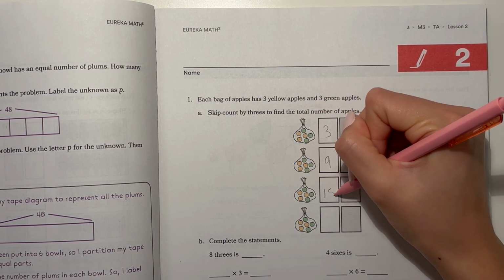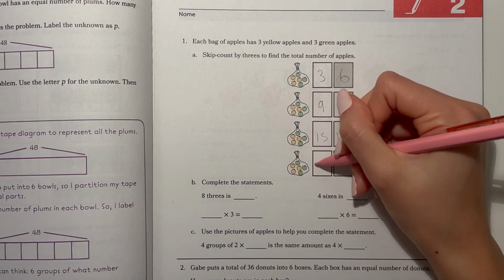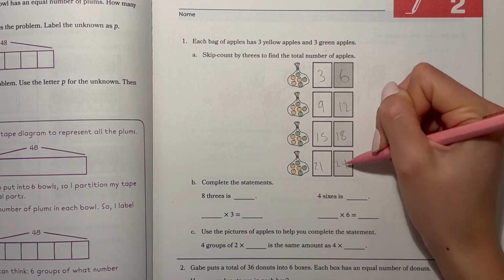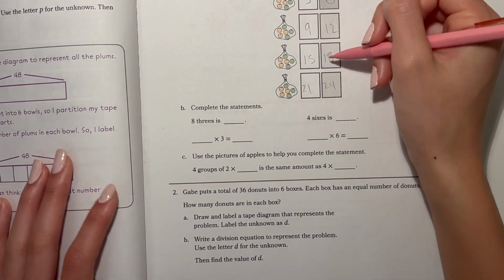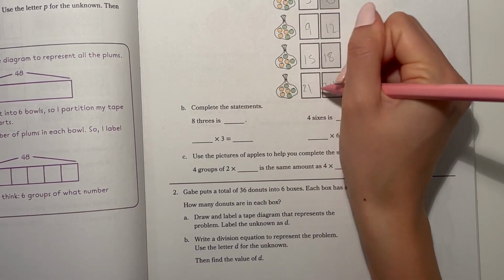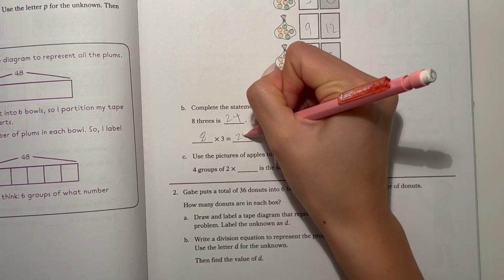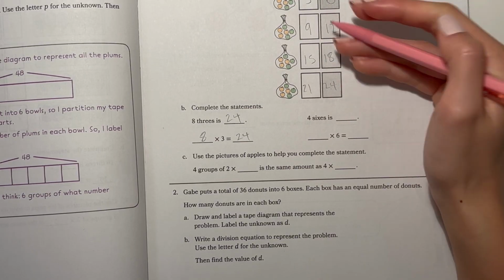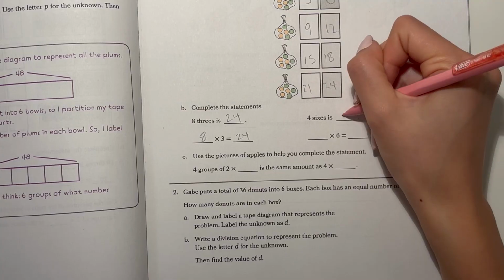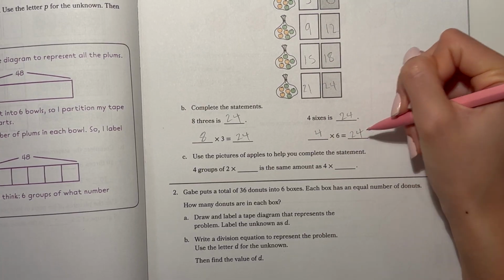And then 15, 18, and then 21, 24. So 8 threes, we have 8 total groups of 3s is equal to 24. So 8 times 3 equals 24. Then 4 sixes is 24. 4 times 6 is equal to 24.